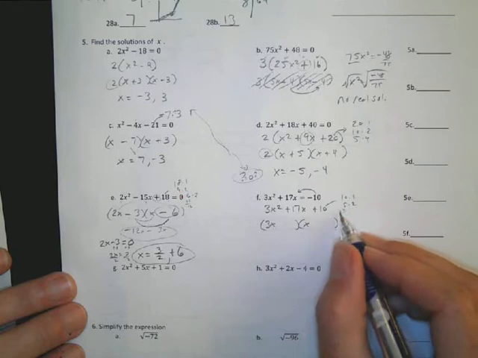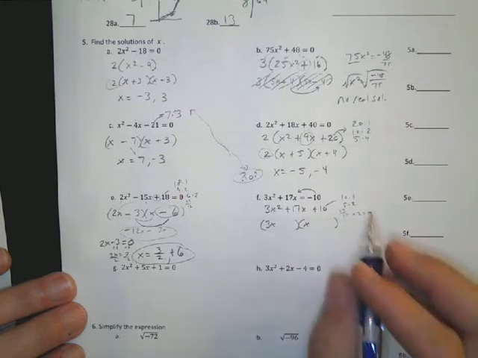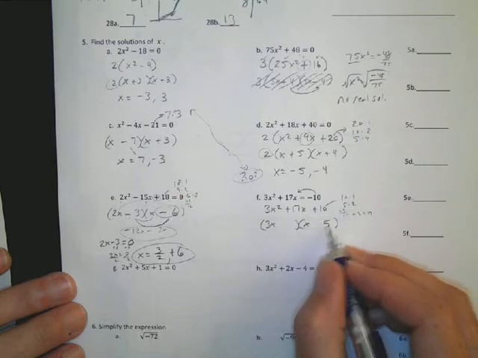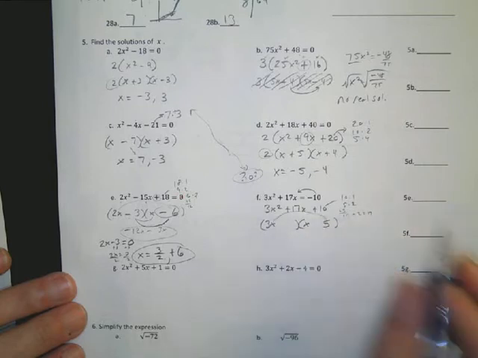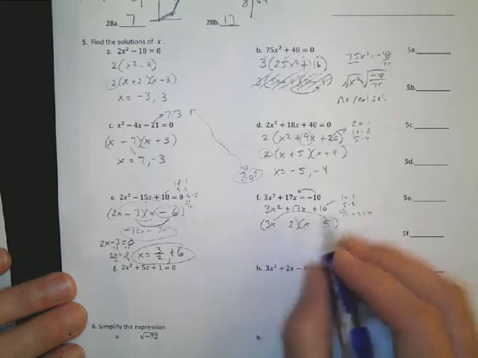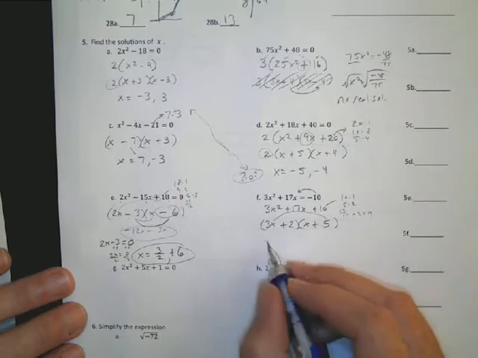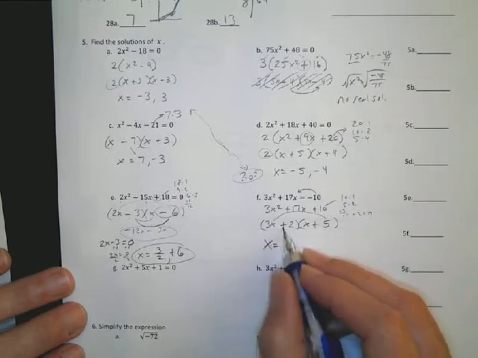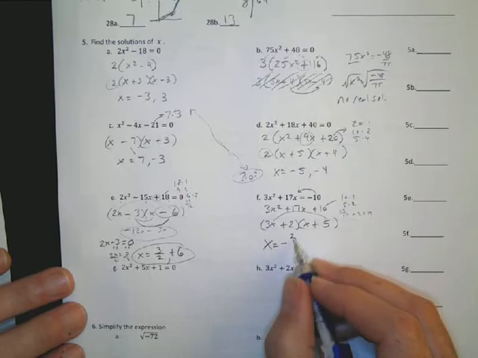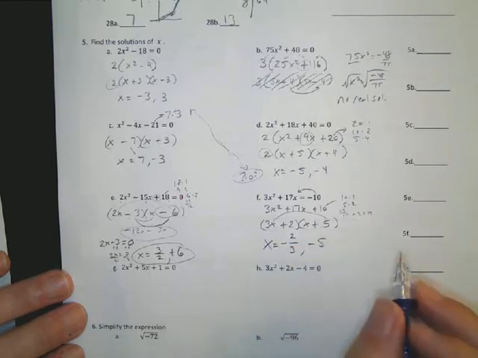Because 5 times 3 is 15, plus the 2 makes 17, which is what I'm aiming for in the middle. So I'll put a 5 there so it connects with the 3. And I'll put the 2 there because 15 plus 2 makes 17. I want a positive 17 and a positive 10. So those go there. My solutions again are the opposite, negative, numerator over denominator, and then the opposite of that, negative 5.